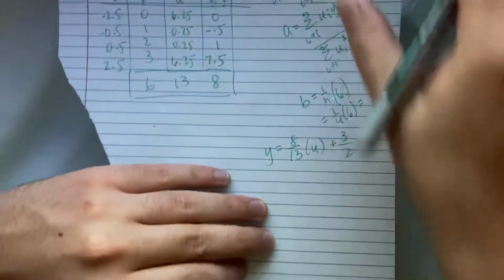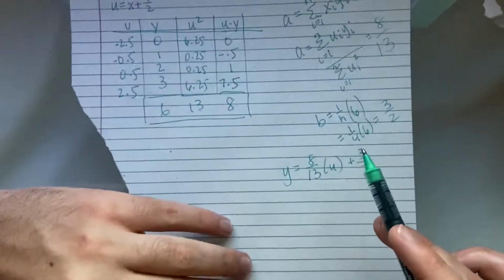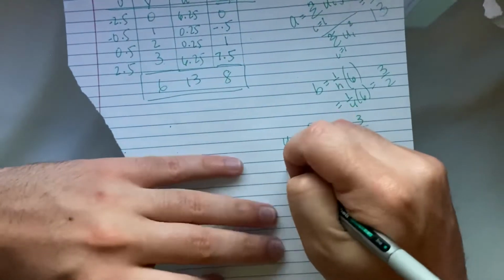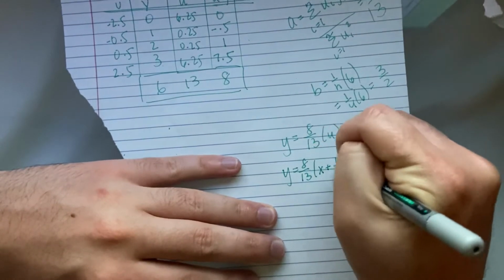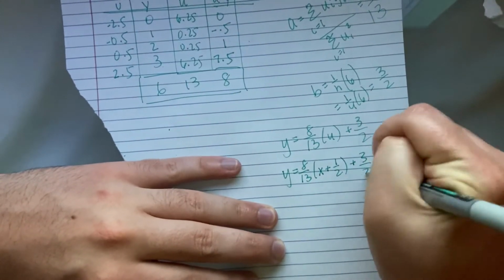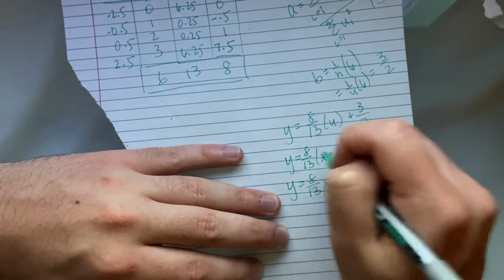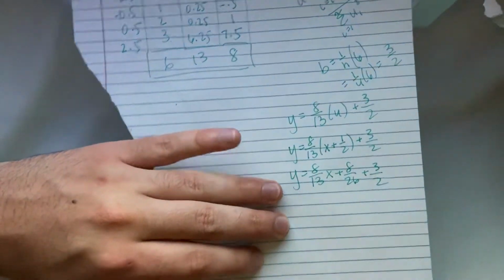Now, 8/13 times u plus 3/2 is great. But again, we want this in terms of x. So if I use that relationship that I had created at the beginning, u equals x plus 1/2, then you get 8/13 times x plus 1/2, plus 3/2. Then you get y equals 8/13 x plus 8/26 plus 3/2.